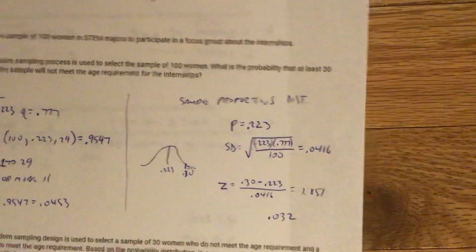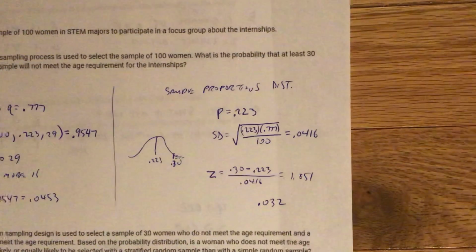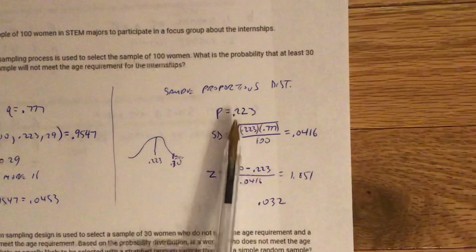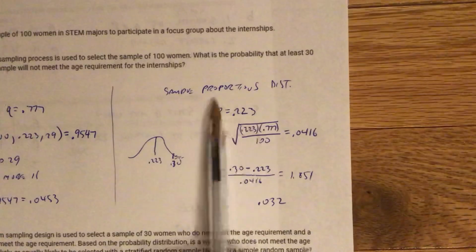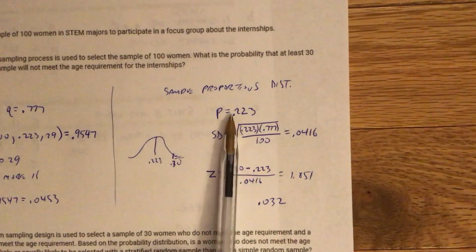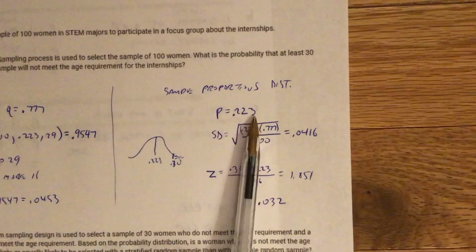Then the way that I actually did it, which I think is a little easier, is the sample proportion method. When we did all that stuff with sample proportions and the tests and the intervals, basically, if you're drawing from a population that has this proportion of success, the chance that a woman is going to make it into this program is 0.223.